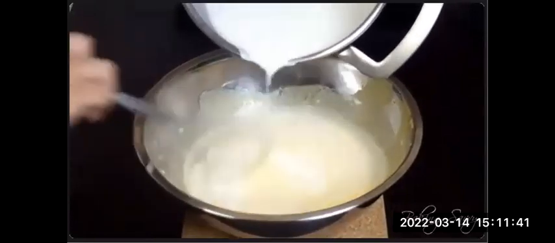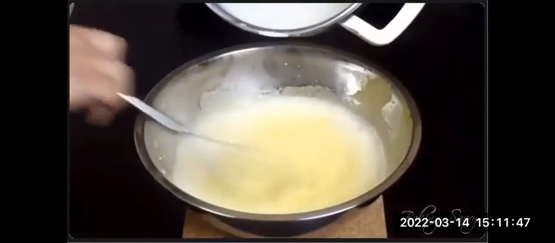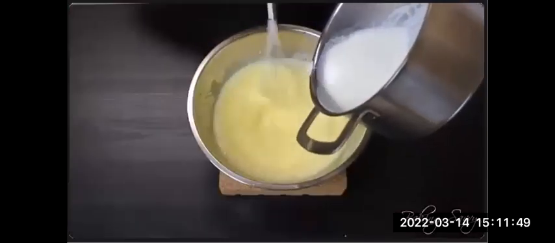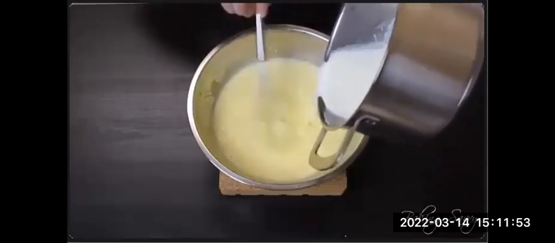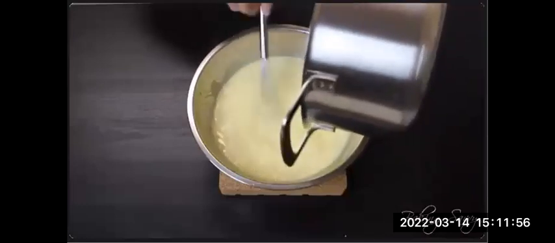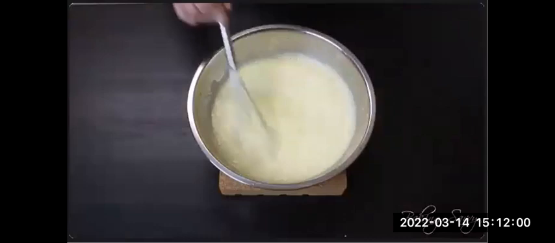This process is called tempering. Tempering is to gently heat egg yolks before adding to a hot sauce by adding about a spoonful of the hot sauce and beating well with a wire whisk. Pour the hot milk slowly, but whisk quickly, so you don't curdle the mixture by cooking the eggs.